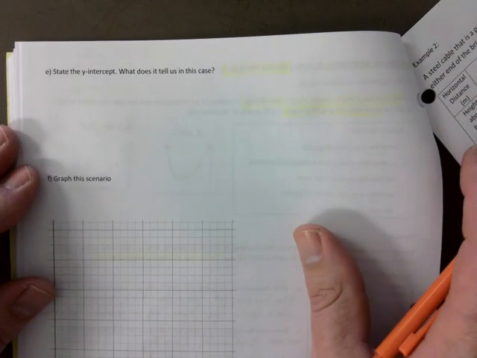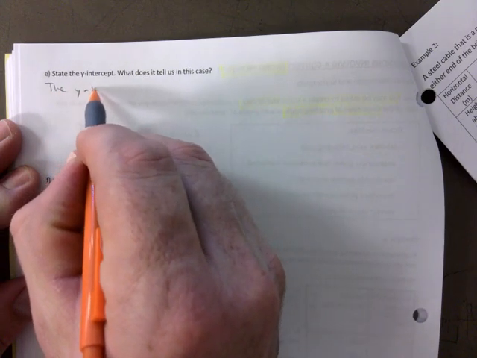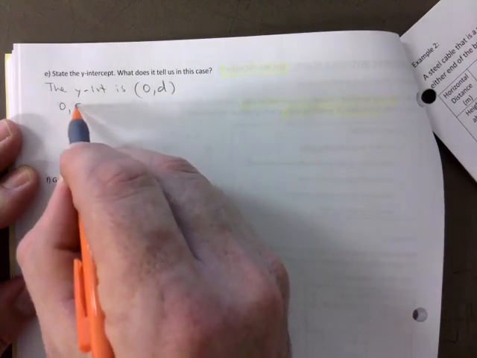Next page, state the y-intercept. What does this tell us in this case? The y-intercept is 0, 5.